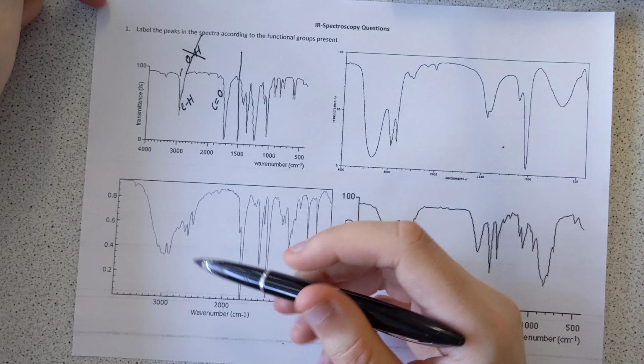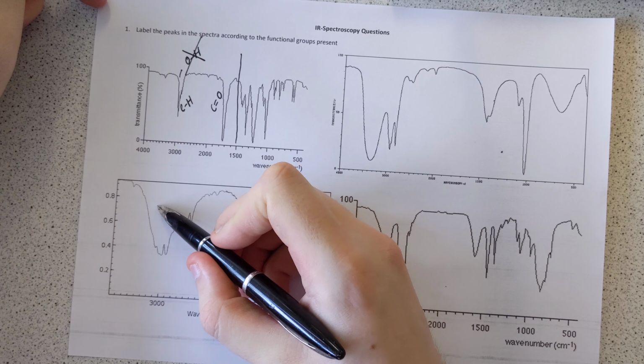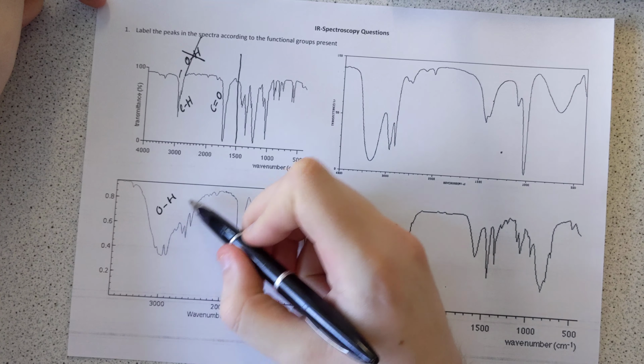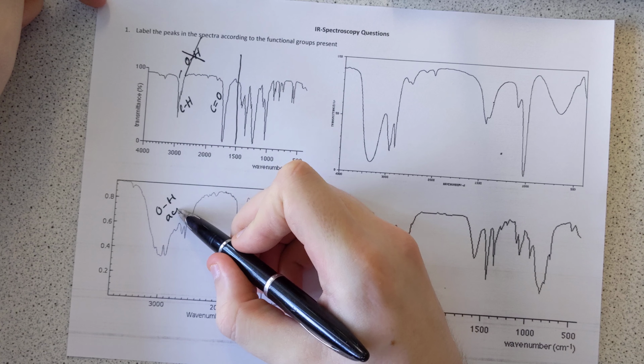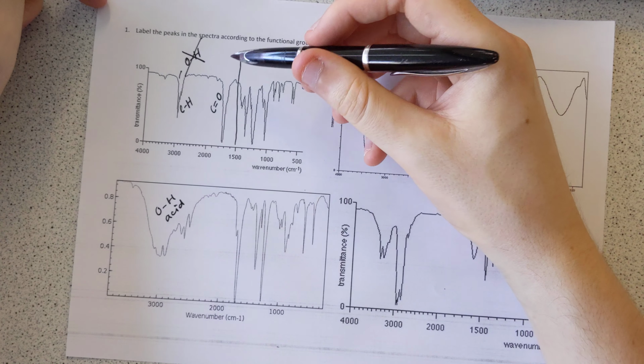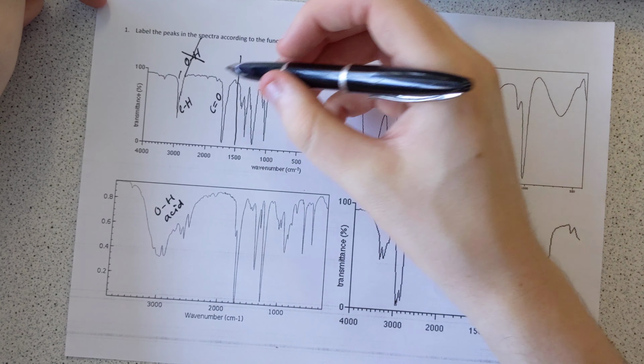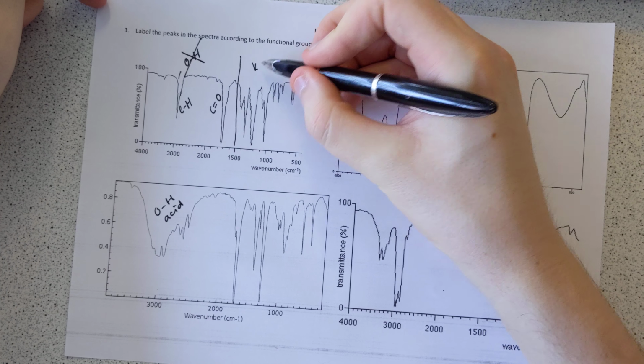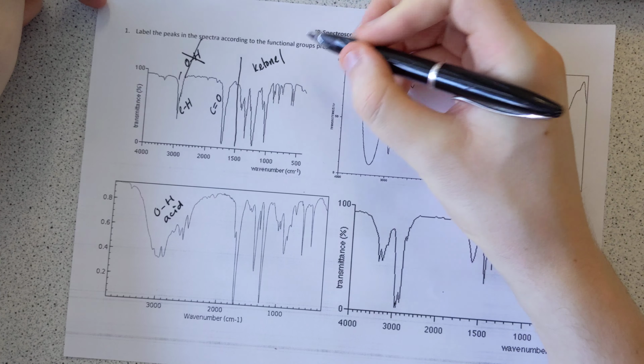Now if we look directly below, this is what the OH of a carboxylic acid looks like. So this is the OH of a carboxylic acid. So that's everything we can get from this. So this is likely going to be either a ketone or an aldehyde.